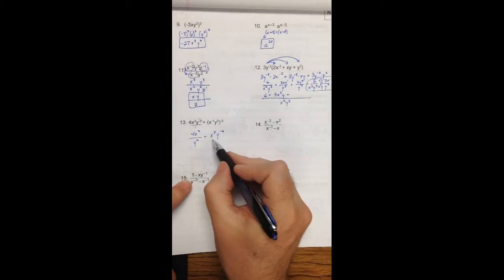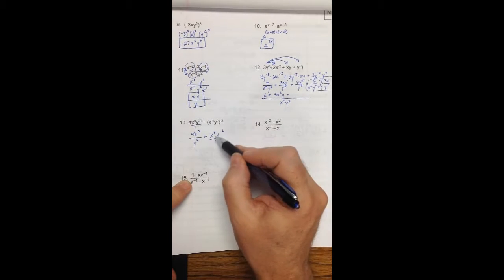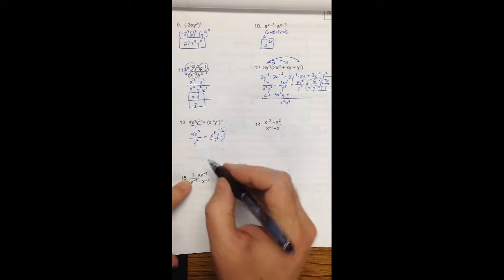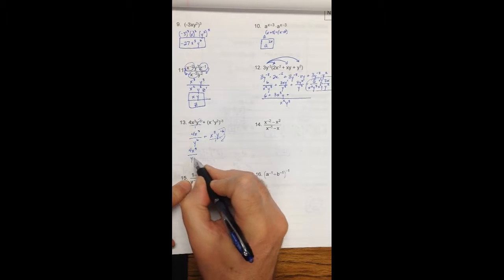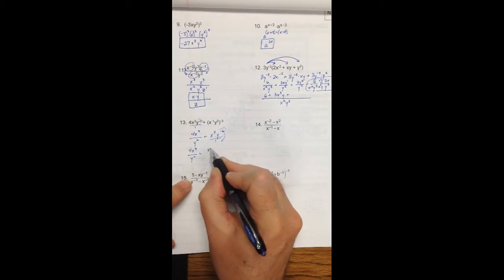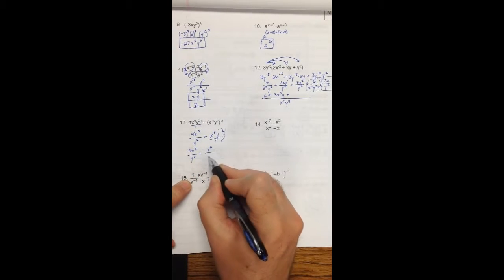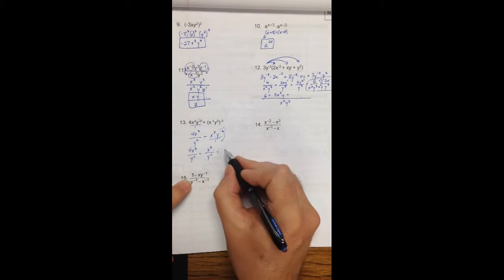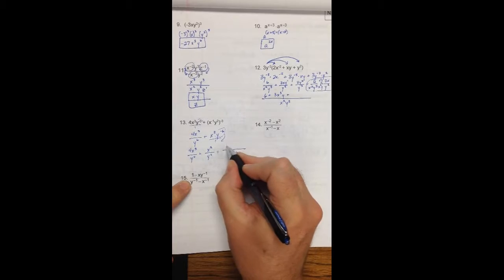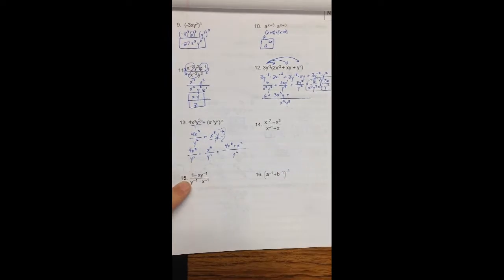Now, just like I did up above, I can think of this y to the negative 6, bring it down to the bottom. So I've got 4x to the third over y to the 6th plus x cubed over y to the 6th. Notice I've already got a common denominator, y to the 6th. So 4x cubed plus x cubed over y to the 6th.